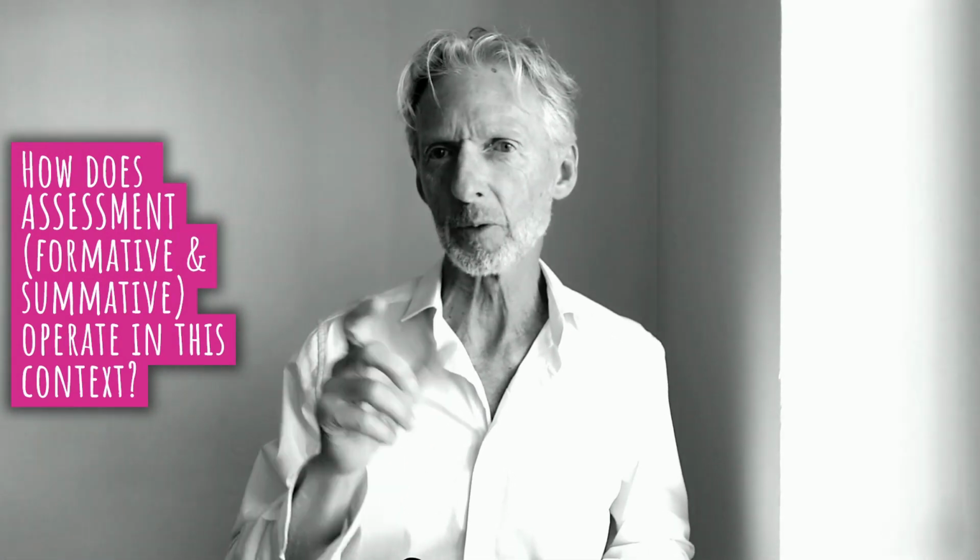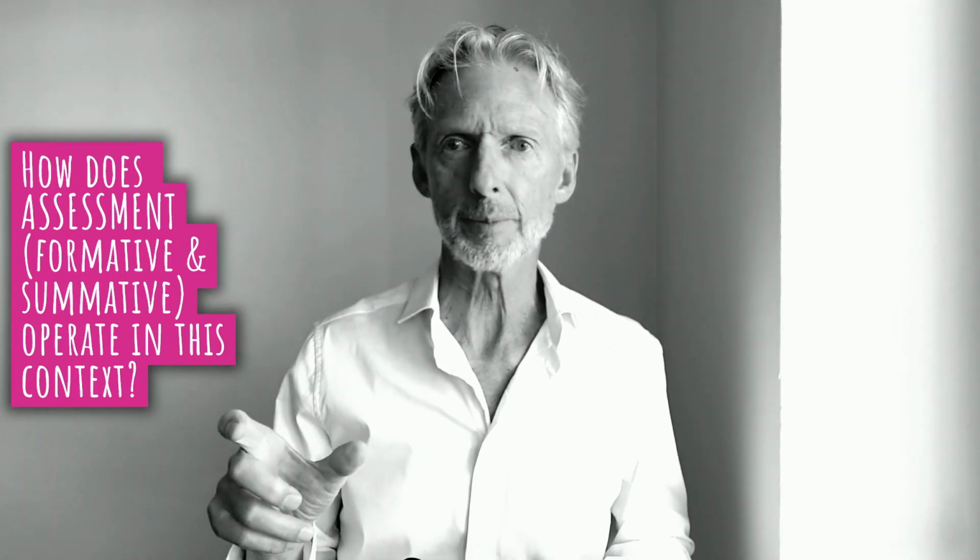So what about assessment in this context? And I want to talk about formative assessment as well as summative assessment, the giving of grades. Because in the school I do have to give grades during the semester.